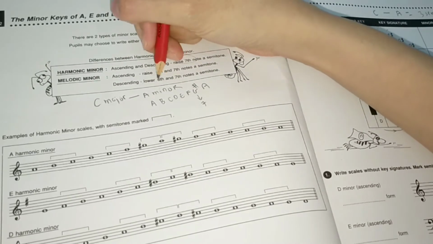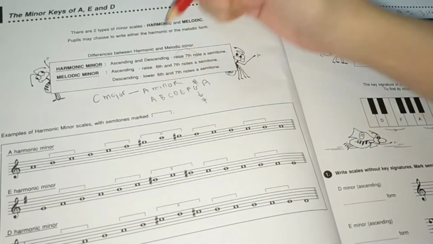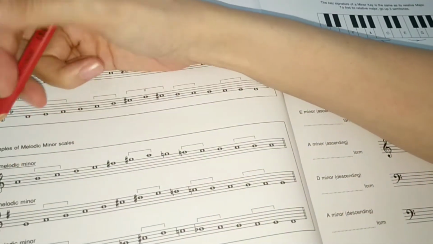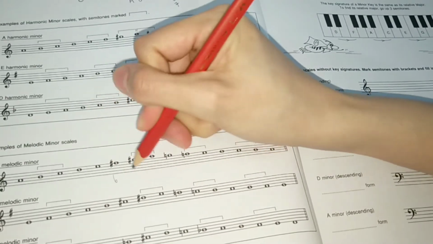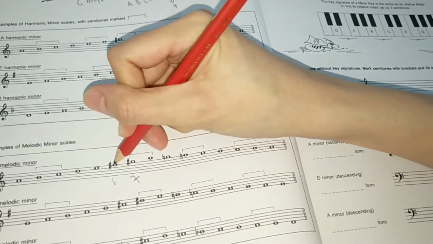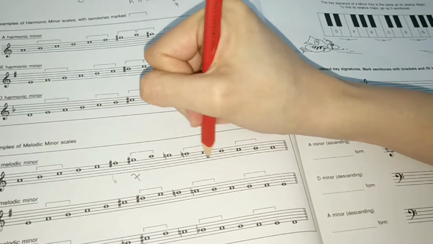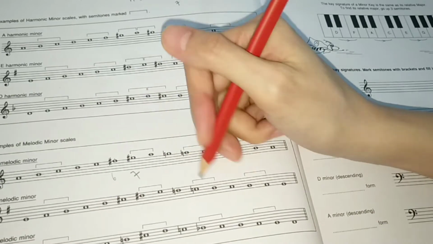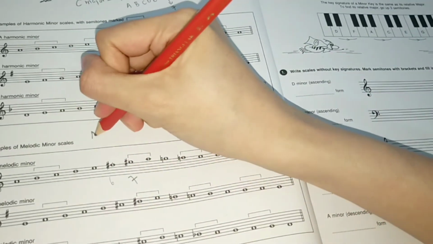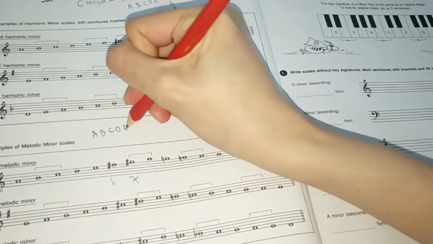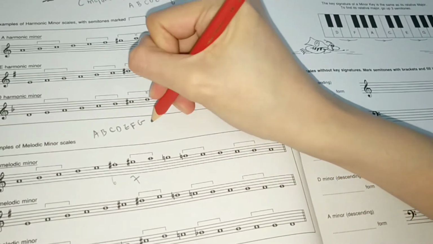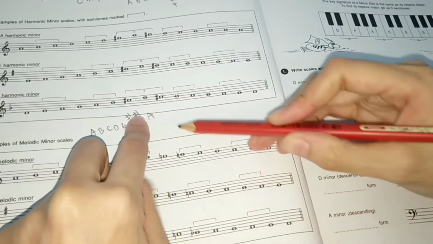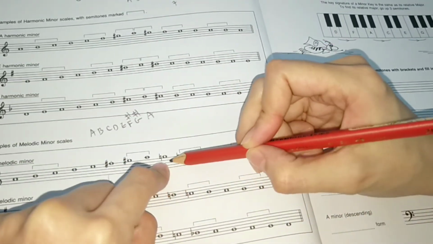sharps. So it's same as the major key. Whatever you have in the major key, you have it in the minor key. For example, A minor. When you go up, note number 6 is here, note number 7 is here. F becomes F sharp, G becomes G sharp. When you go down, just put back to natural. It's not purposely making it lower to flat. So A, B, C, D, E, F, G, A. This is going up, right? You have F sharp, G sharp. Because you have sharp here, that's why when you go down, you need to put it back to natural.